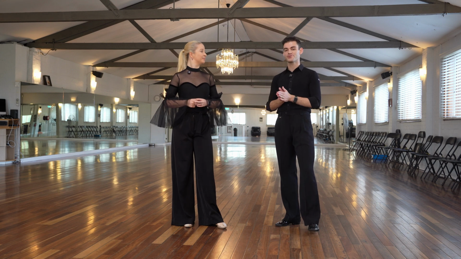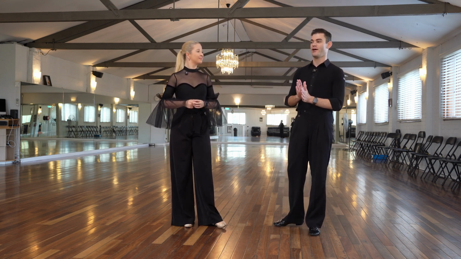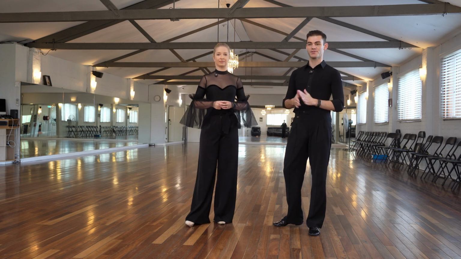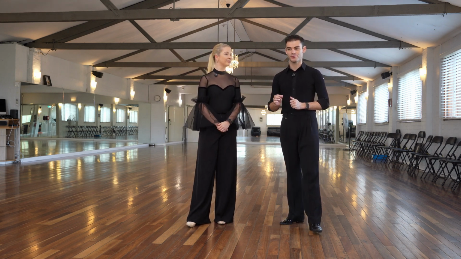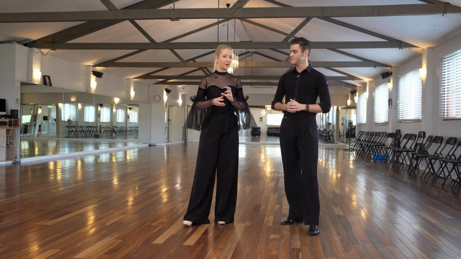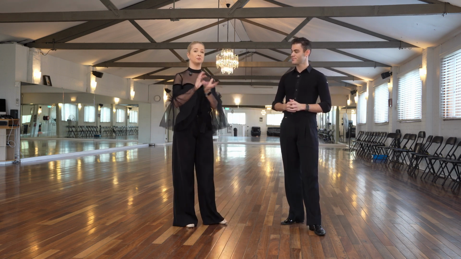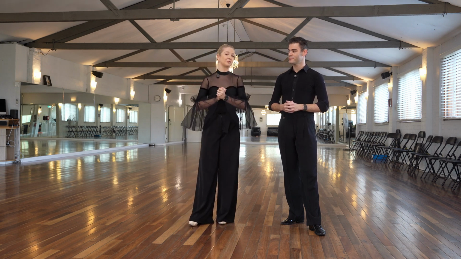The reason why we've chosen to talk about this today is because, one, they are both beautiful steps, but often a cause for confusion because they are so similar. Also quite difficult. There are many elements that you have to get correct to be able to move efficiently and in harmony with your partner. So we're going to be touching on a few of those points today.